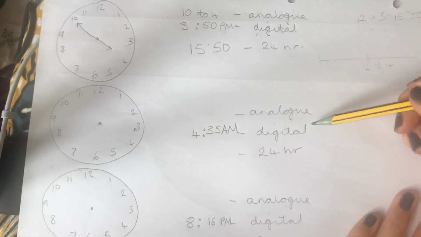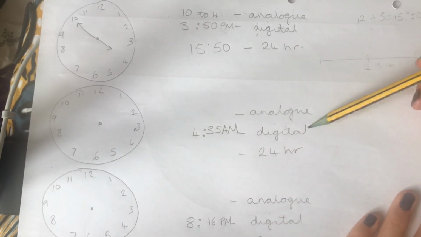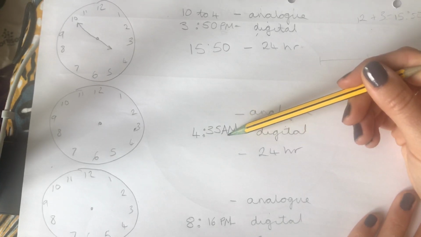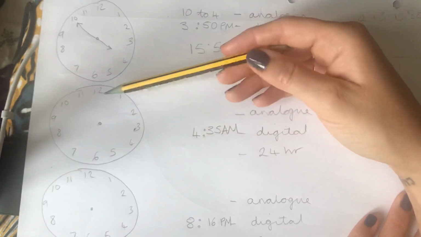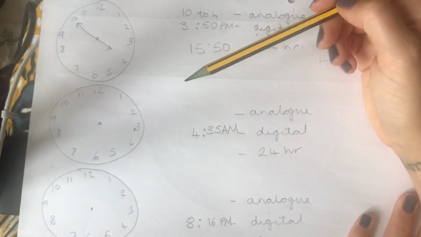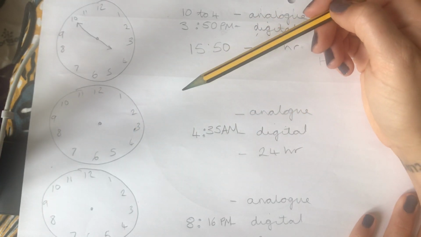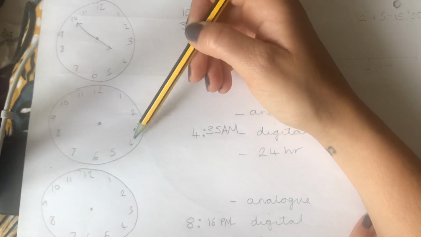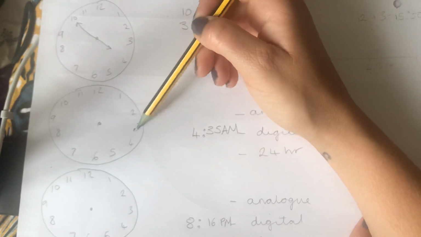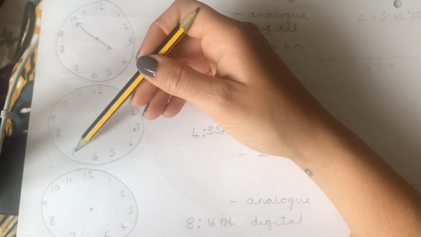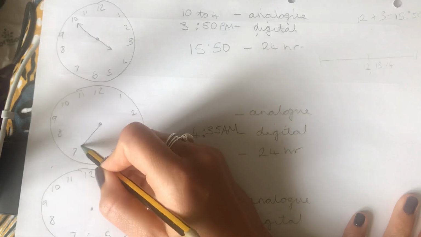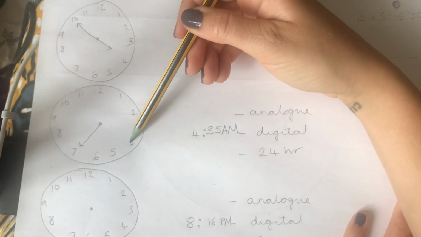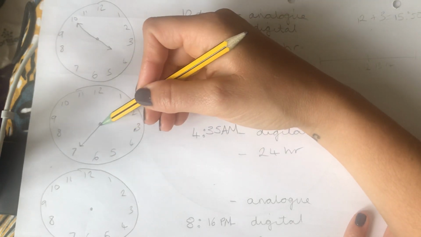All right, let's talk about the second one. On digital time, your digital clock is telling you it is 4:35 a.m. Okay, so let's have a think about where our hands need to go. 4:35. So let's do our minute hands first then. 5, 10, 15, 20, 25, 30, 35. So that's where our minute hand is going to go. Because our minute hand is past, our hour hand isn't going to be exactly on the 4, is it? It's probably going to be about halfway-ish.